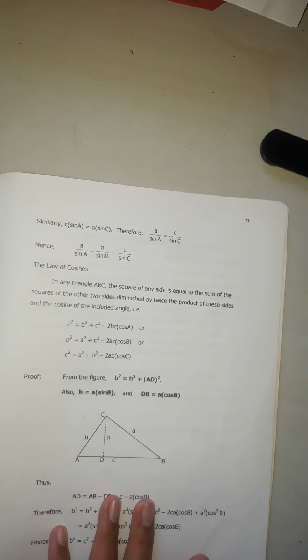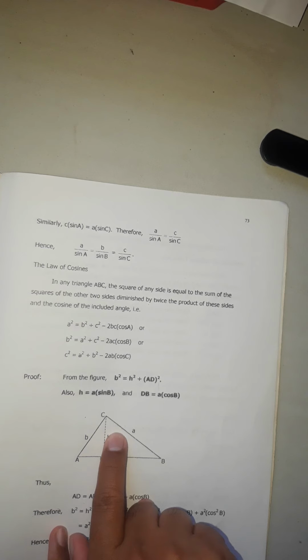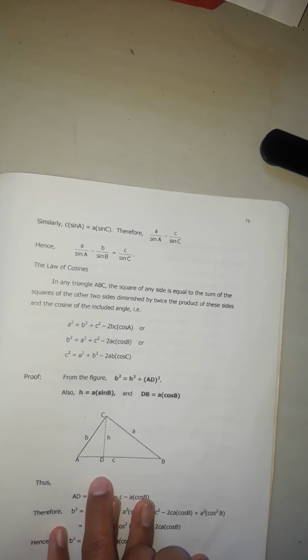Next is the law of cosine. In any triangle ABC, the square of any side is equal to the sum of the squares of the two sides diminished by twice the product of those sides and the cosine of the included angle. The proof, class, is by using the Pythagorean theorem.